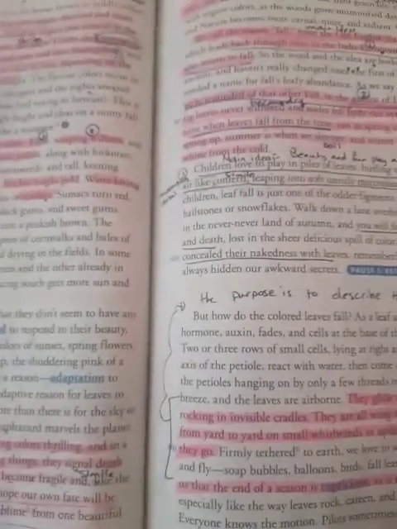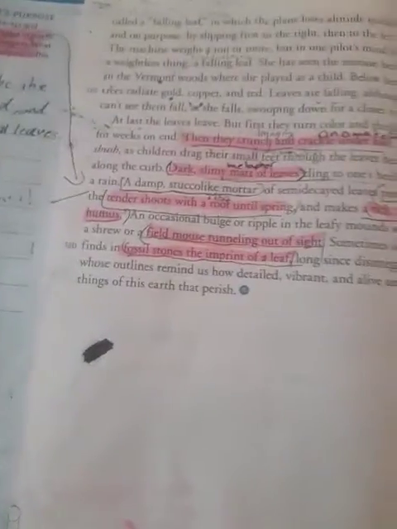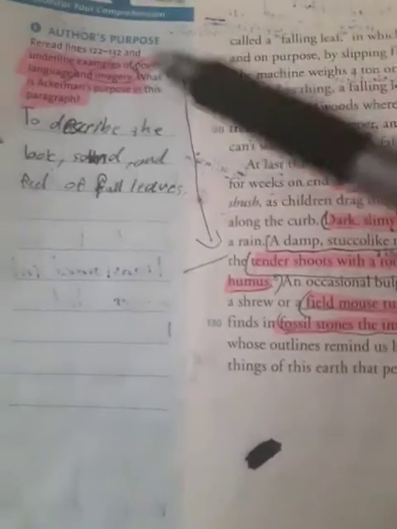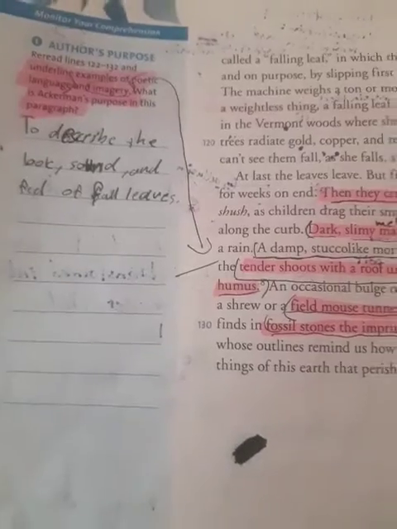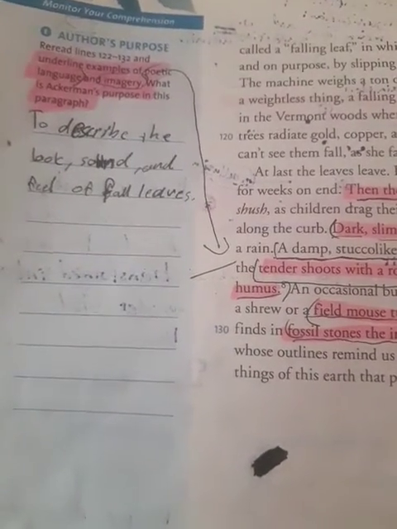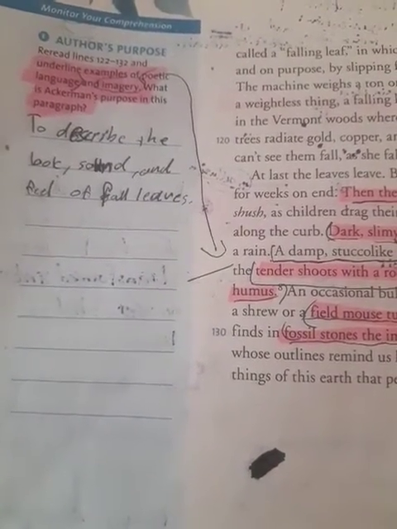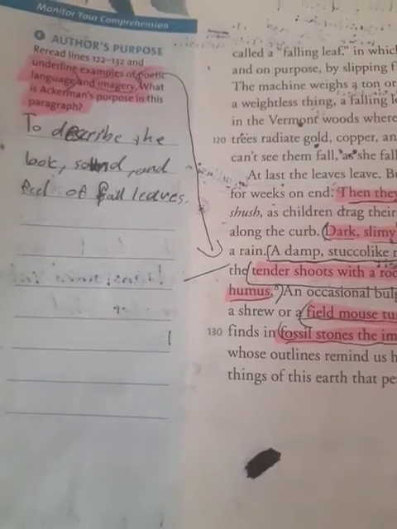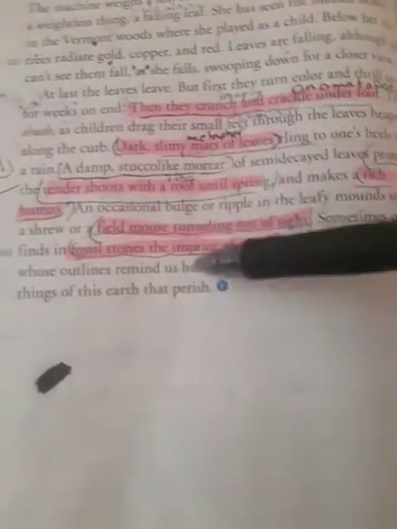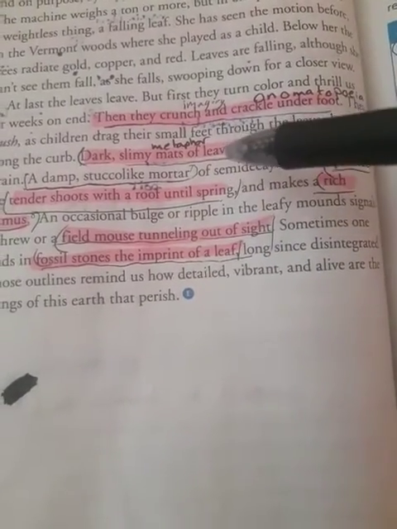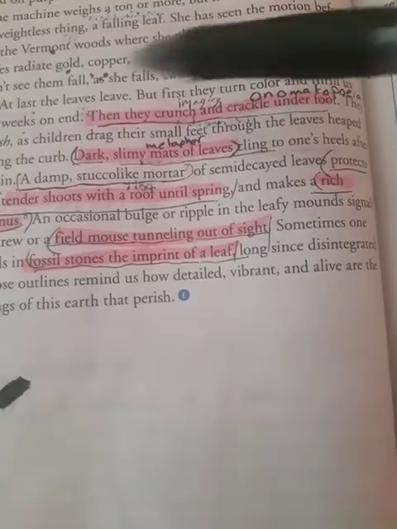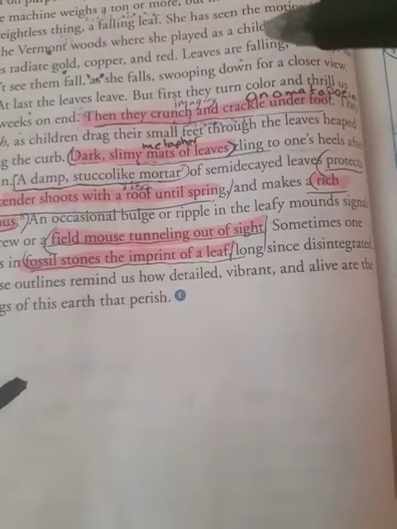Okay, let's move to the next page here and let's focus on the question. Underline examples of poetic language and imagery. You know that the author used imagery and poetic language, okay, to deliver the message of beauty. Okay, so what is Ackerman's purpose in this paragraph? I wanted to highlight these words. These words are examples of poetic language. Okay, number one, they crunch and crackle.